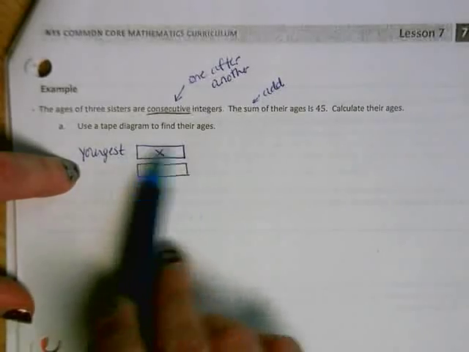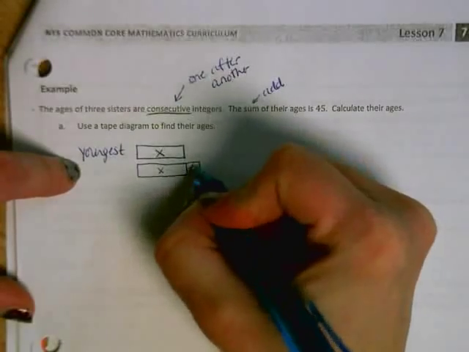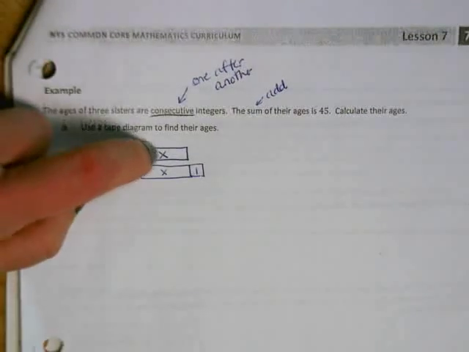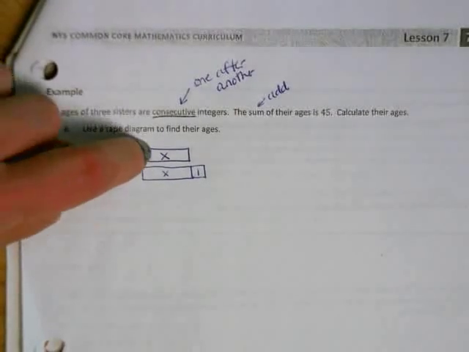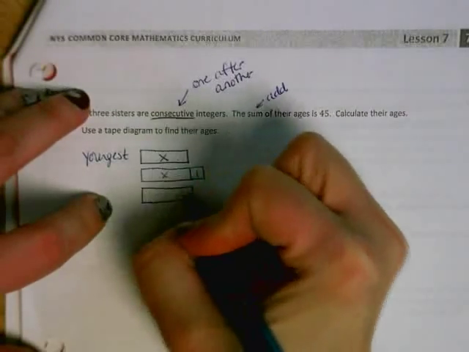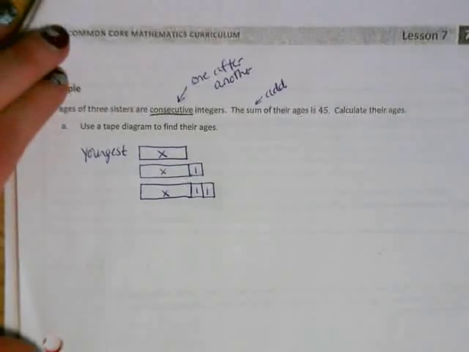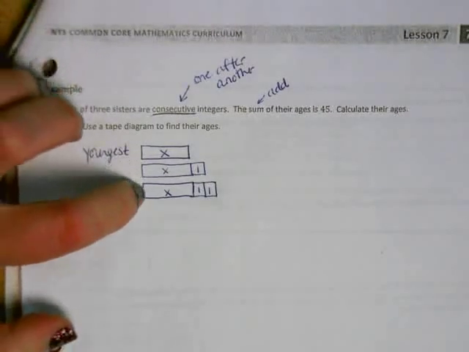So whatever X is, and we don't know that, it's going to be X plus 1 more year to make it a consecutive integer. So for example, if X was 1, then X plus 1 is going to be 2. She would be 1, she would be 2. If X was 20, she would be 20, she would be 21. And then the oldest sister is going to be what X was, but she's not 1 year older, she's 2 years older. So 1 and another 1. So we've got the youngest, 1 year older, 2 years older than that.